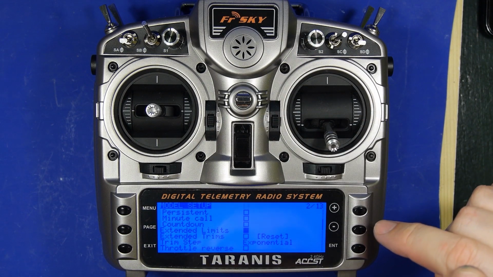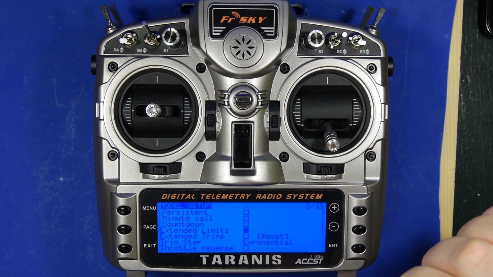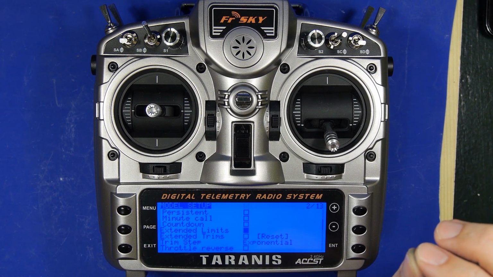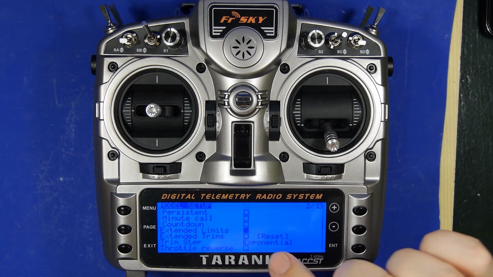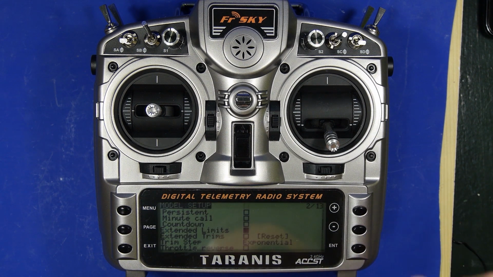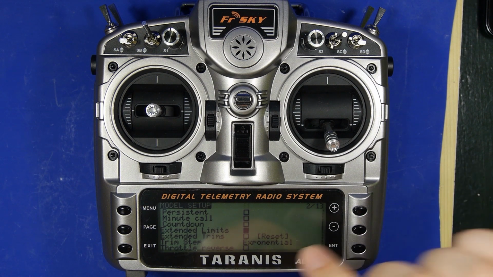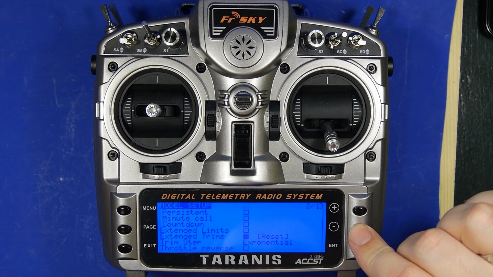But this is not on by default, because your servo must support this function. Without support for this function, your servo could be broken. So you must be sure that your servo supports this function.